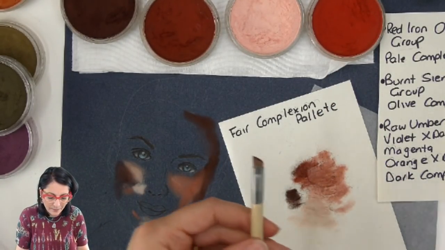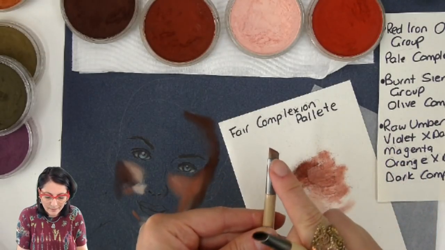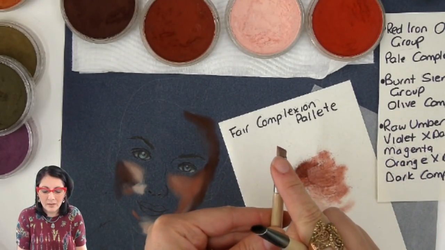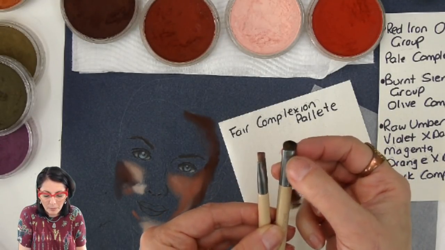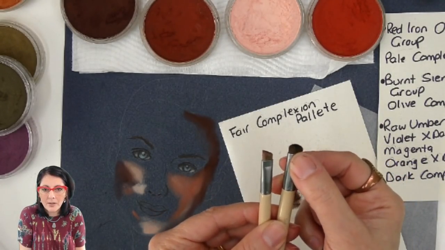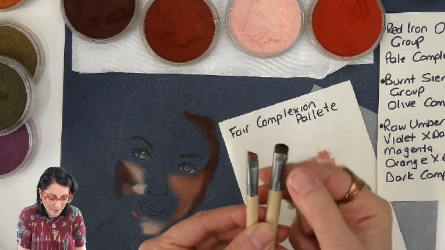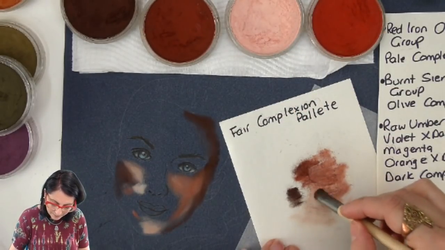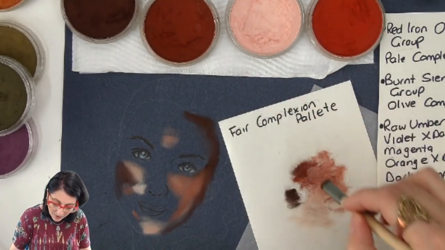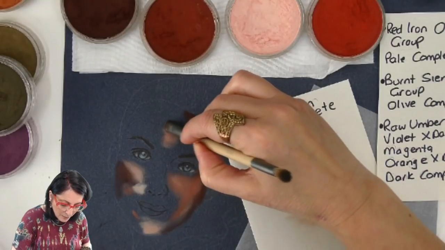This is the one with the pointy edge. I don't know what you call it. But then I've got this one where it picks up more pastel and puts down more pastel. So for this, I'm going to do something with her forehead here. I'm just a bit all over the place with it, because I just want to put down the colors.